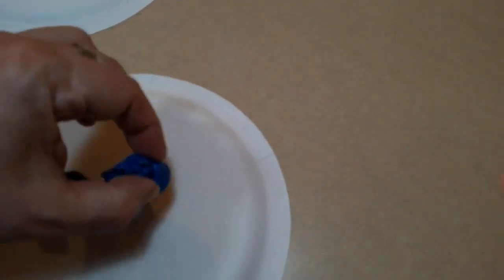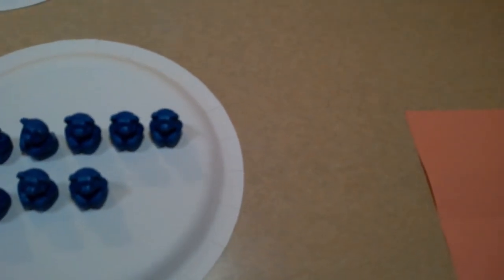And then these bears go down to this one, right? How many do we have? 2, 3, 4, 5, 6, 7, 8. We have 8 bears in this part of the number bond. So where does the 8 go? Here.